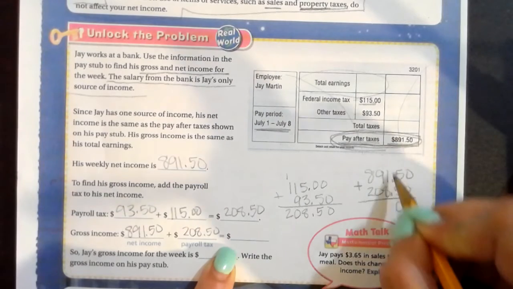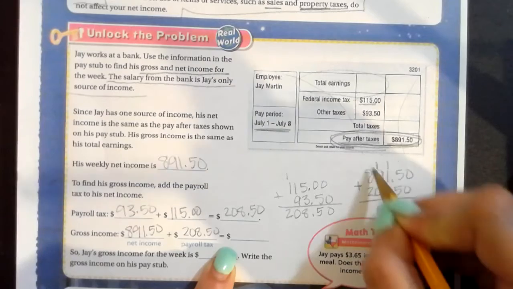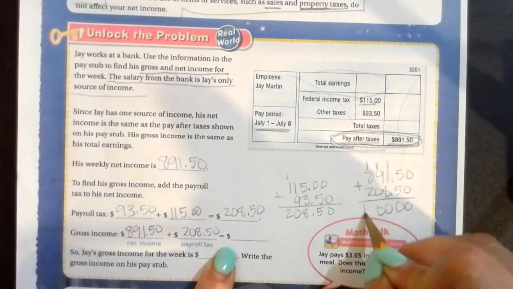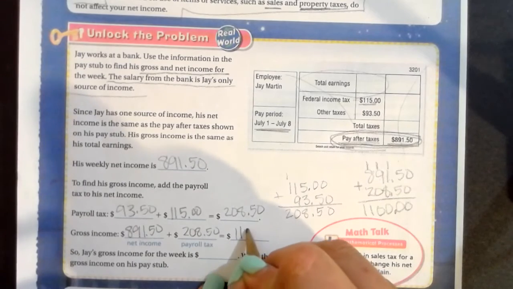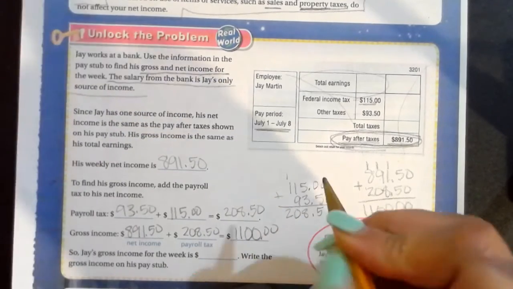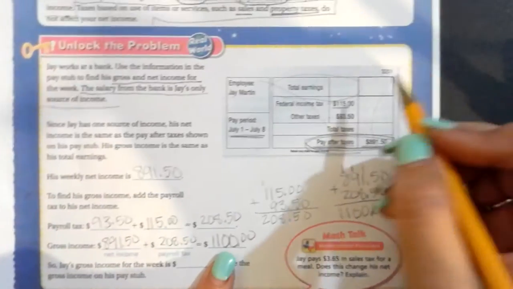5 plus 5 is 10. Carry the 1, 8, 9, 10. Carry the 1, 9, 10. Carry the 1, 8, 9, 10, 11. My decimal drops down. So he makes $1,100 as his gross income.